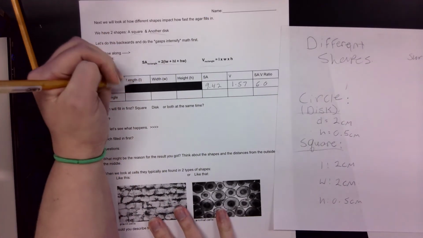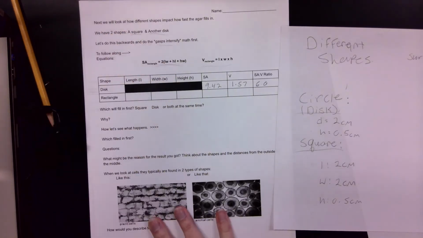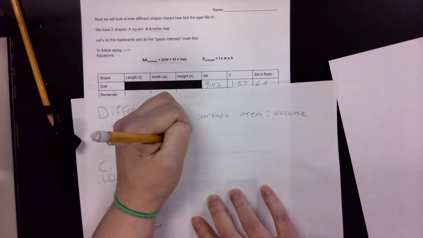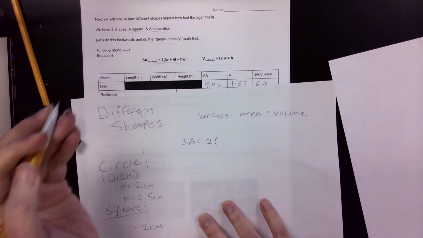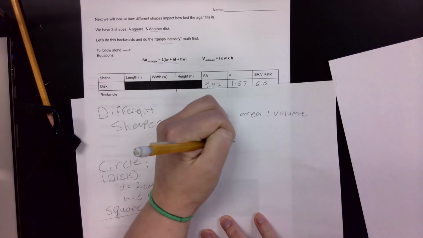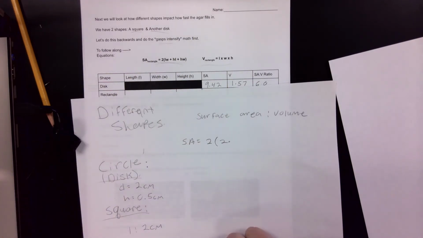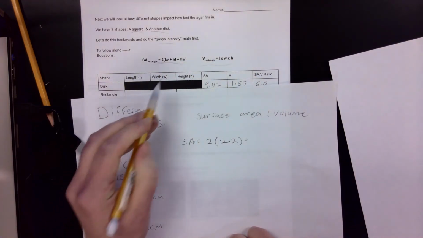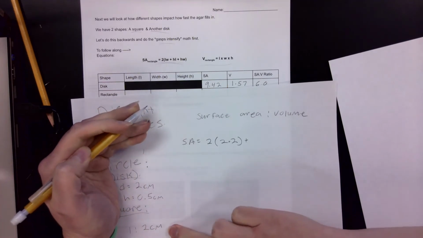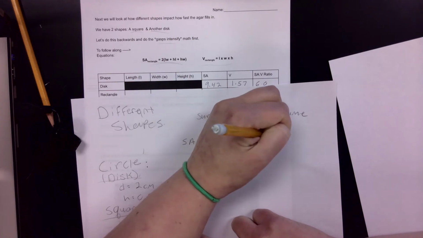So with our rectangle, we're going to use that equation there. 2 times your length, which was 2, times your width, which was 2, plus your height and length, so 2 times 0.5.